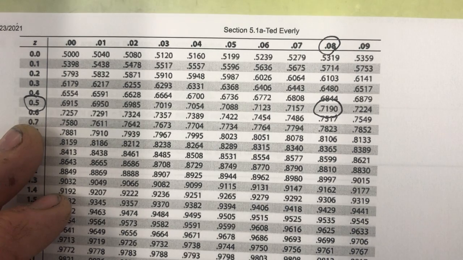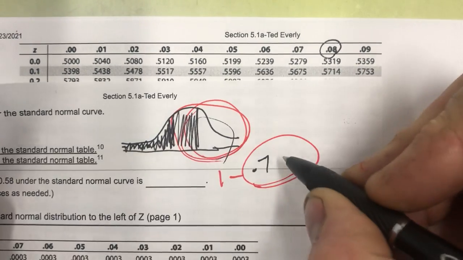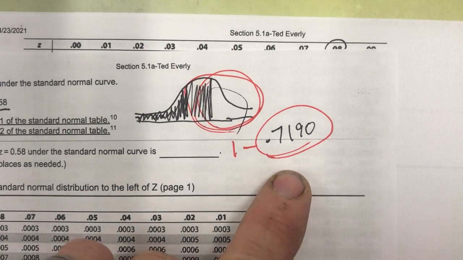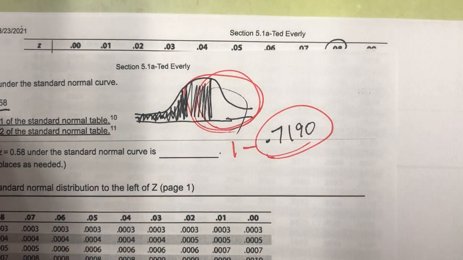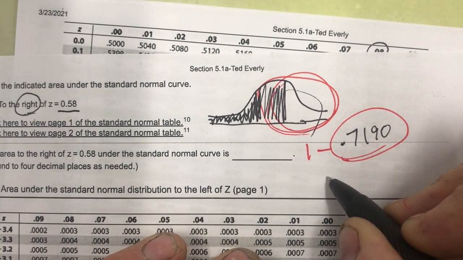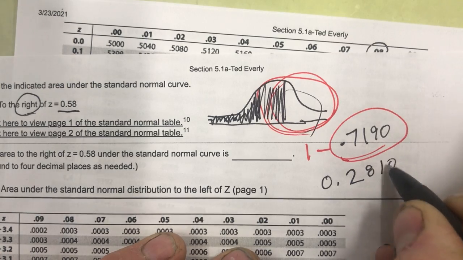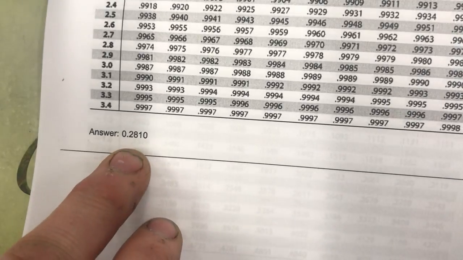Okay, so that's how you look it up on the table. That's the area to the left of that, but I want to the right. That's what the problem says, to the right. So I do 1 minus this, which is going to give us 0.2810. And there you go, we're good.